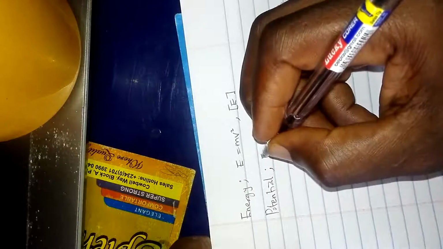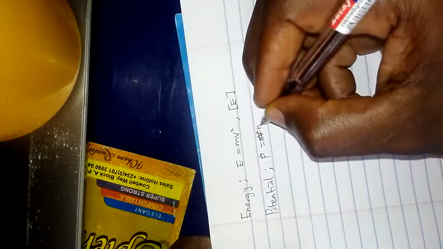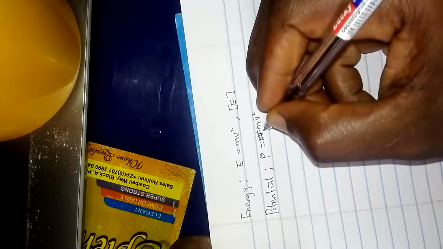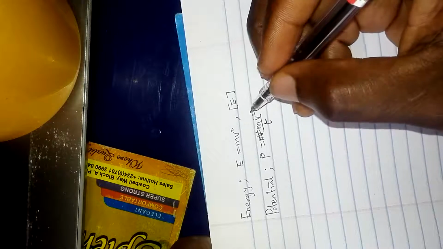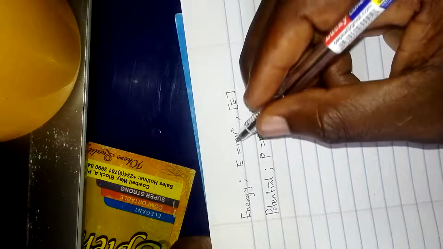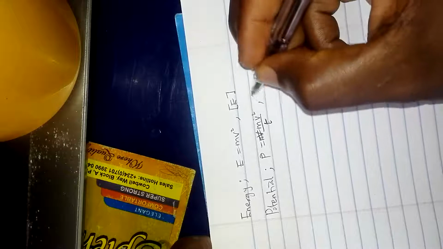You can take its formula as P is equal to mv square all over t, where m is mass, v is velocity, and t is time. So with this, can you find out what the dimension of potential is? You can do all of that and try to find out, so that will tell if you have understood this or not. Right, I guess that is that for today.